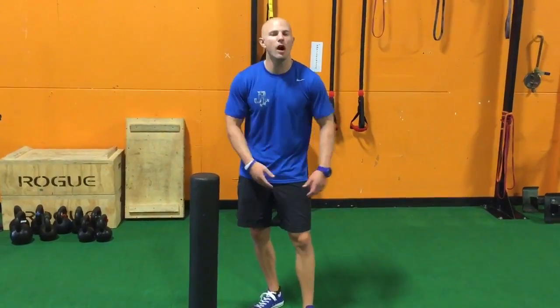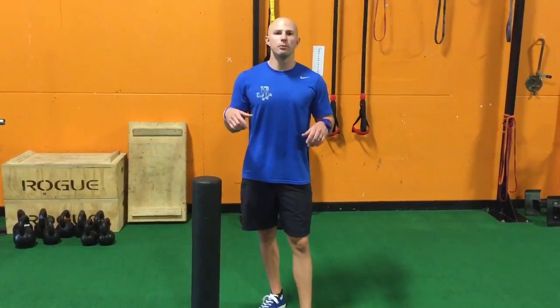So the tissues that we want to cover are the big primary movers. So we're talking about the hamstrings, the quads, the glutes, the pecs, the lats, really the big broad muscles that are also pretty thick. But the way that we're going to do this is a little bit different.